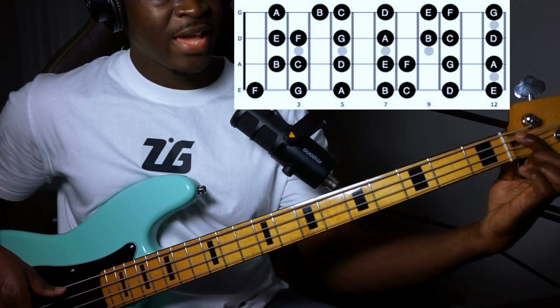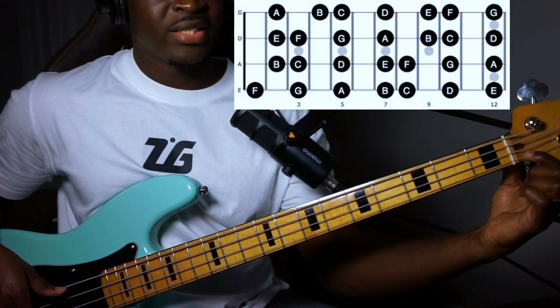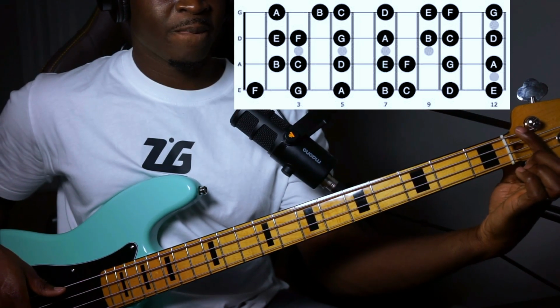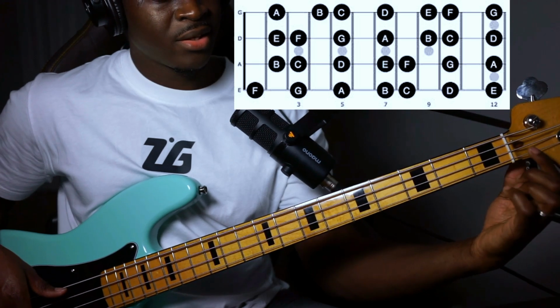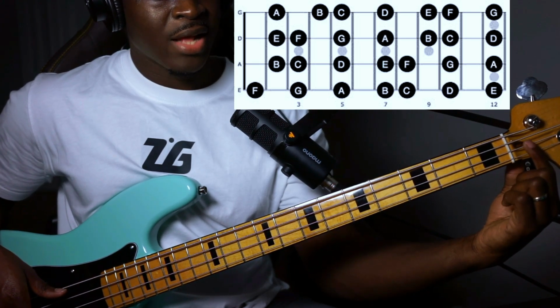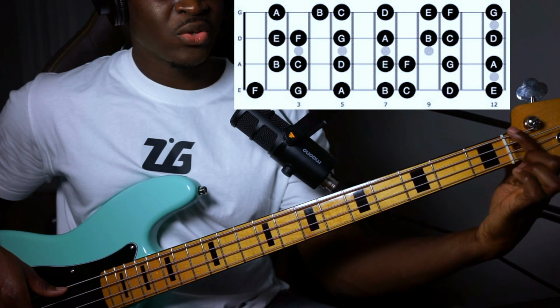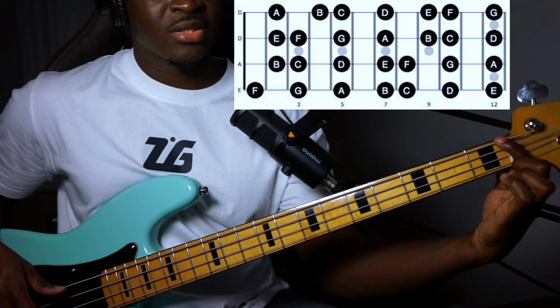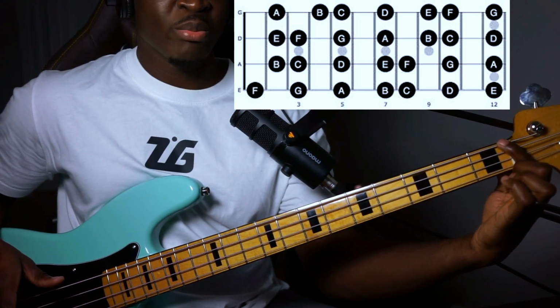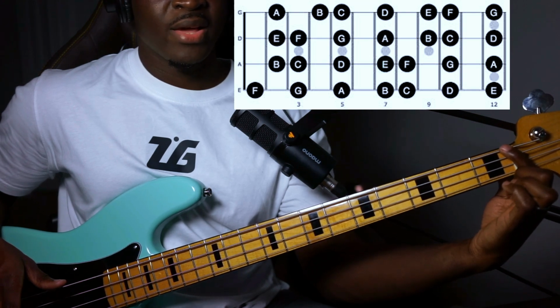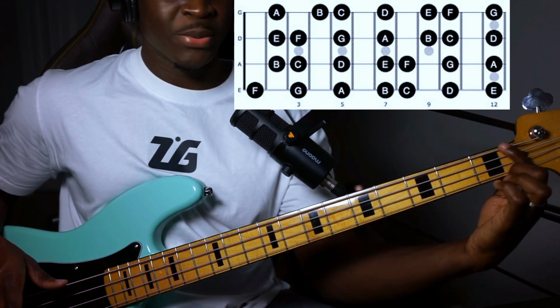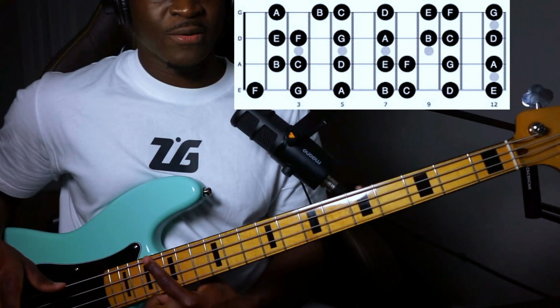E, A, D, G. This never changes. Okay? And as long as you remember that from E to F, there is no flat or sharp. Just remember where there's a space and where there's a flat or sharp. And then you'll be able to name all of these notes all the way down. Okay?